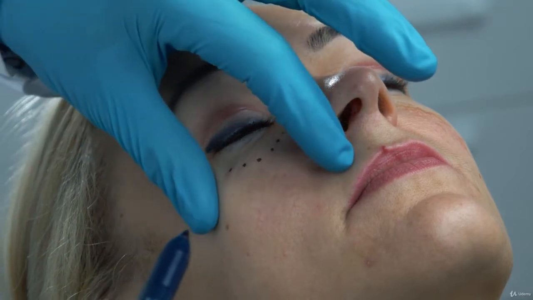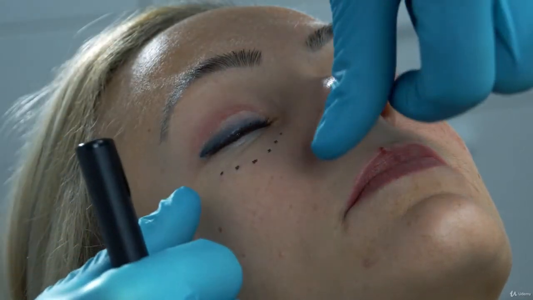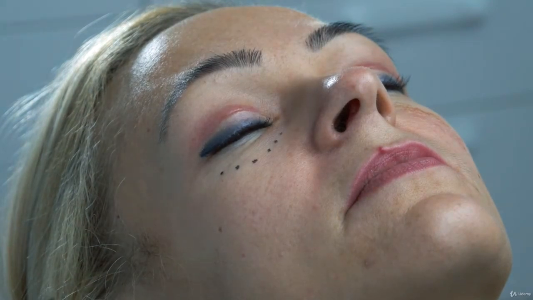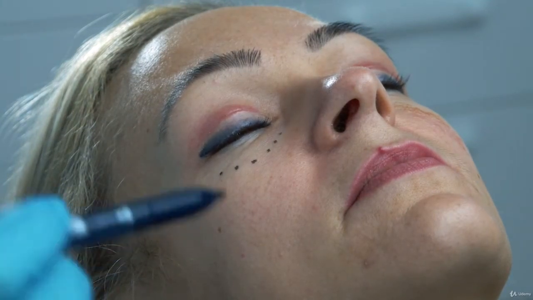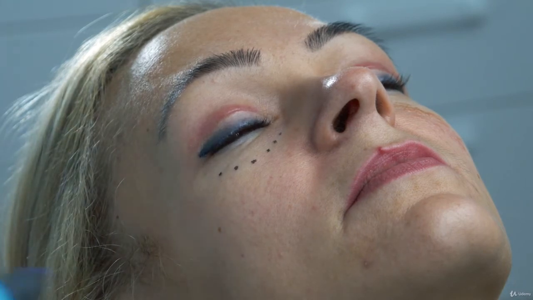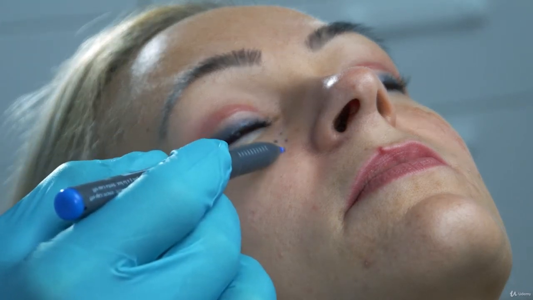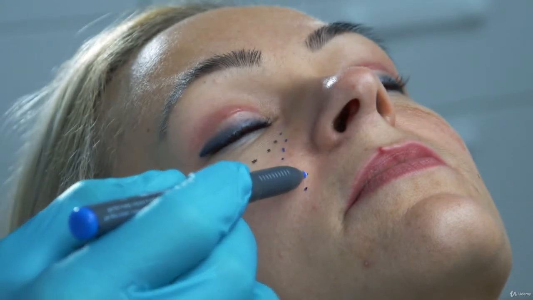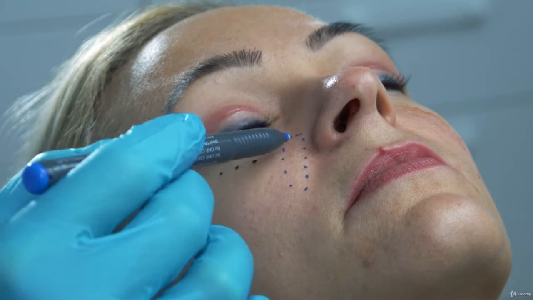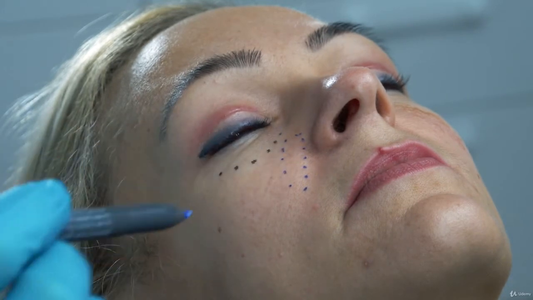And the next landmark I want to note is the future location of the mid-cheek groove. I think you can see a full fat pad here. This is the nasolabial fat pad. It's a very subtle fullness here.